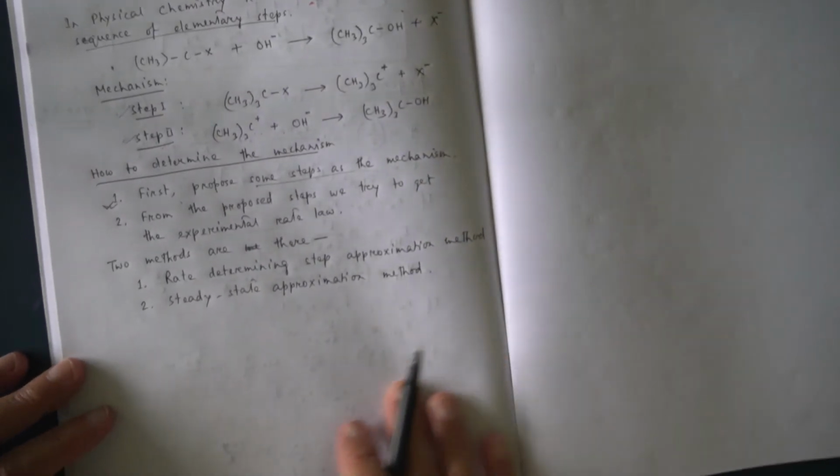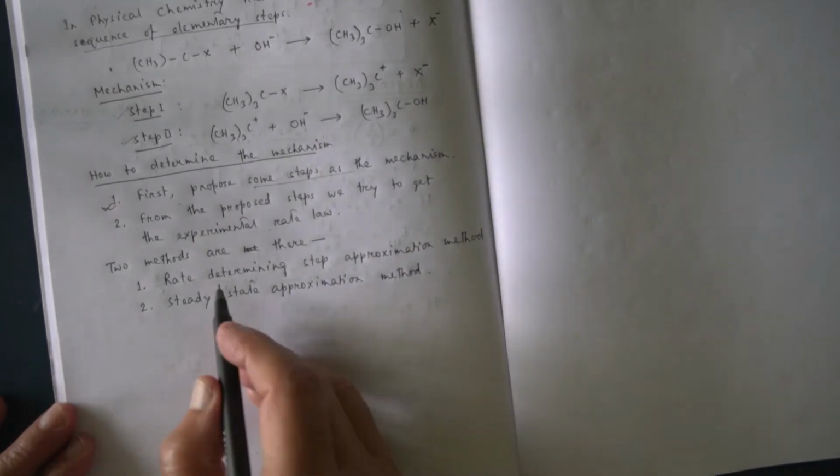Now let us first discuss the rate determining step approximation method.